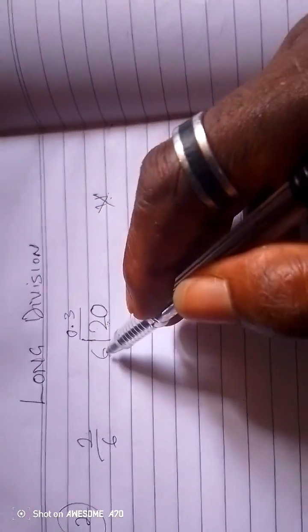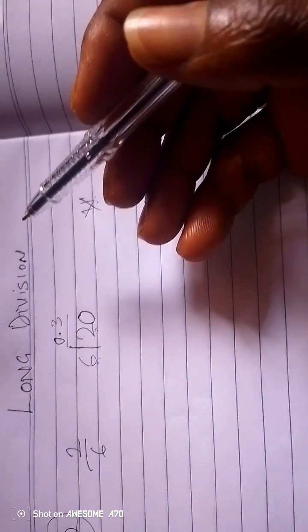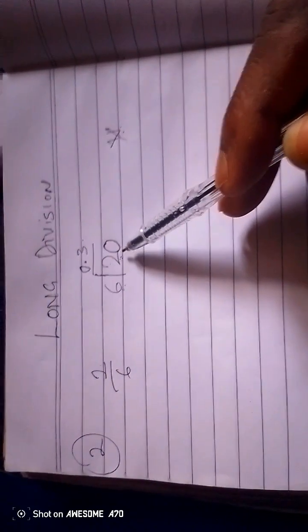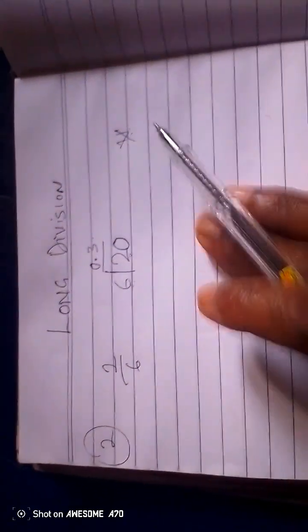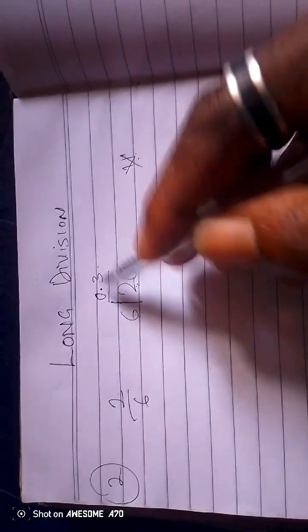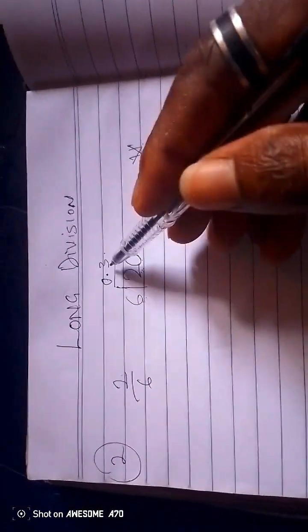The next one is 6 times 4, which is 24. We can't use 24 because it is above 20. We use a number that is within the range of 20. The highest number within the range of 20 is 3, because 6 times 2 is 12, which we cannot use. So 6 times 3 is 18.